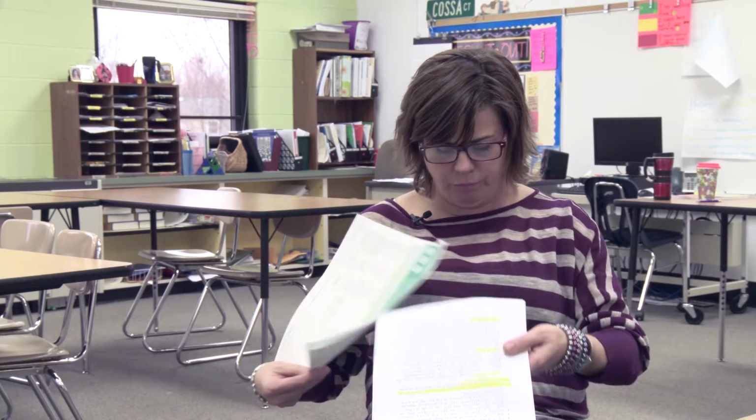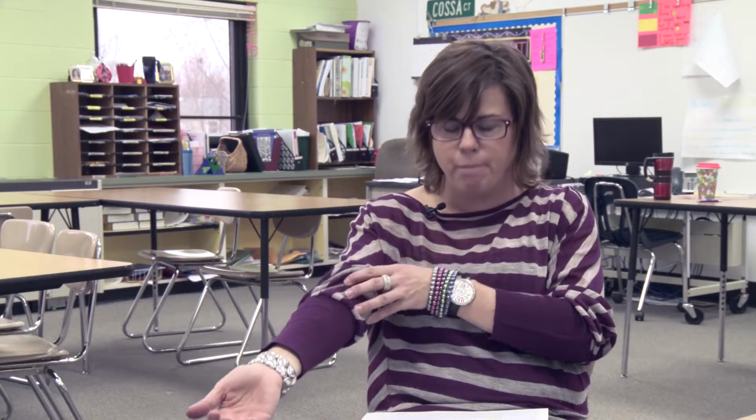Let's talk about the standards or cluster targeted in this lesson. What did you do to make the lesson reflect the full intent of that standard or cluster? The standard that we worked on today was two-step word problems.